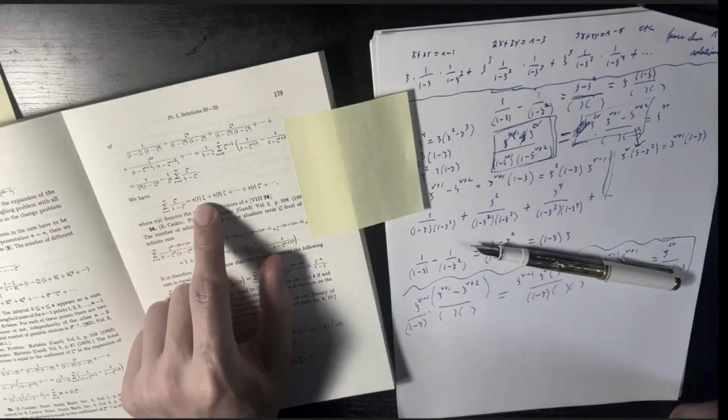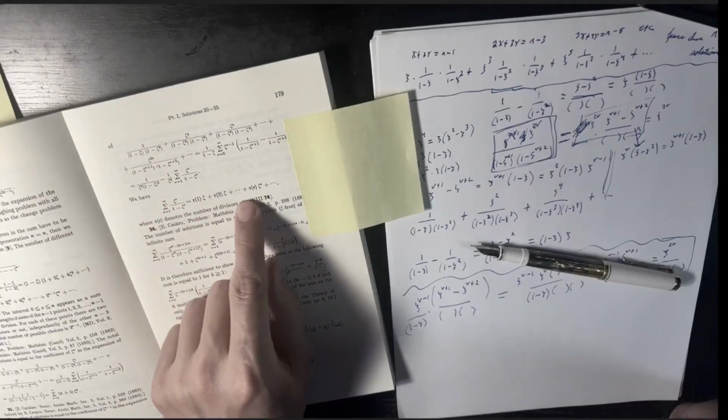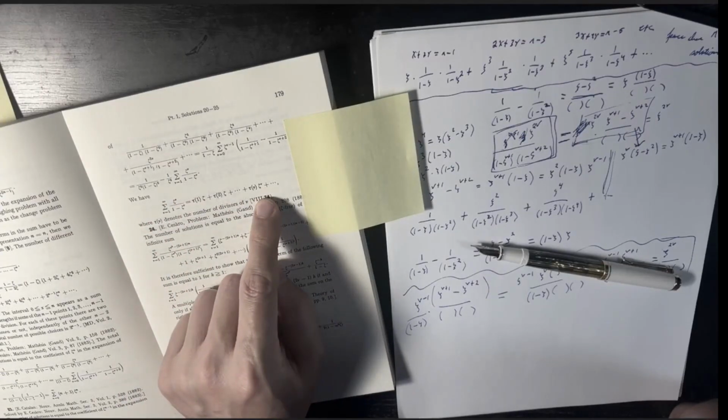Sadly, I'm not going to get that one. We were supposed to be showing that the solutions to this handful of equations has fewer than n plus 2 solutions.